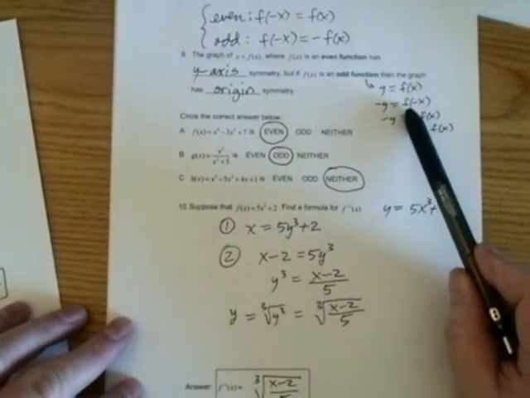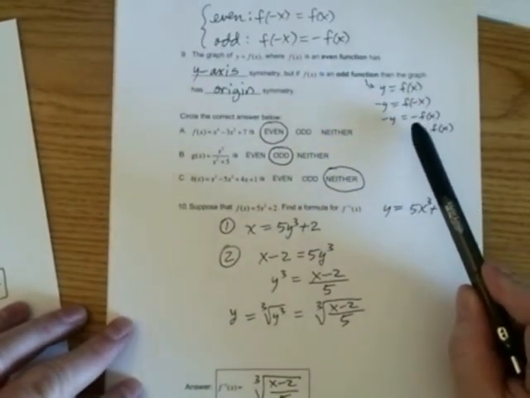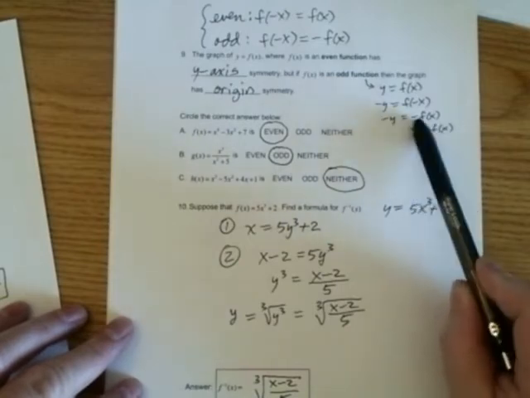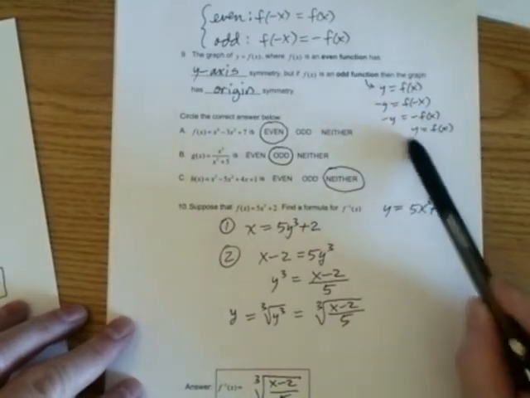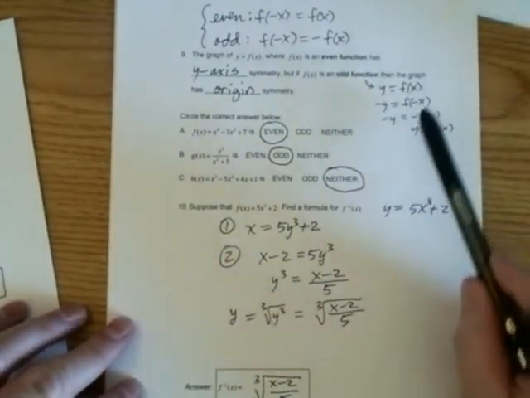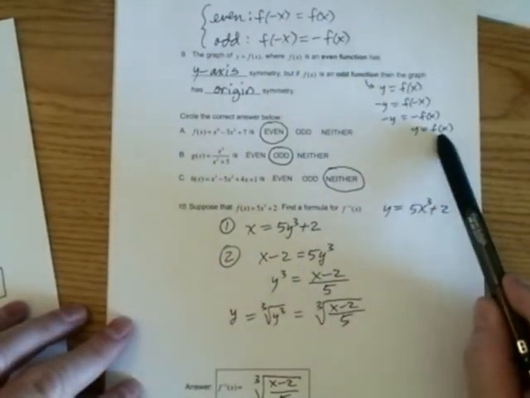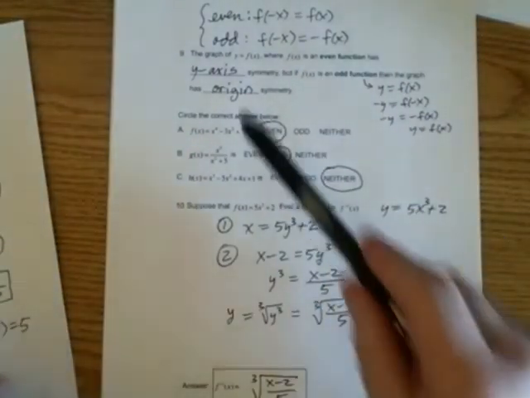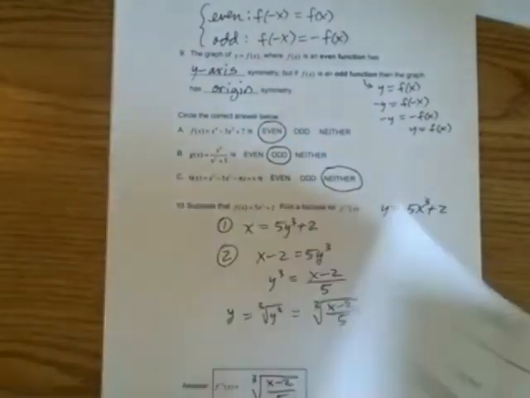But because this is an odd function, f of negative x is actually negative f of x. Then I could knock off those negatives on both sides and it'd be back to the original. This proves that an odd function will have a graph that's the same as its own origin reflection. That means it has origin symmetry.